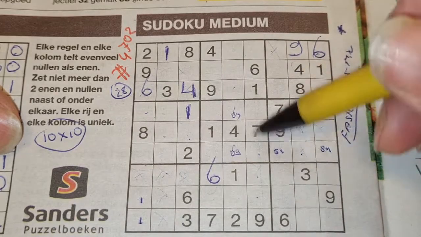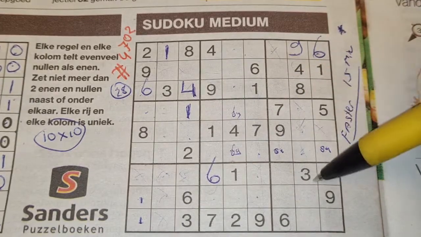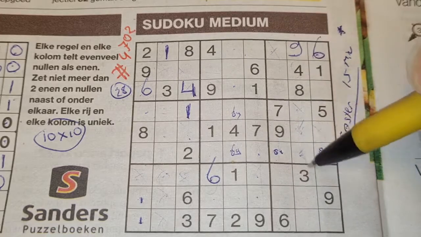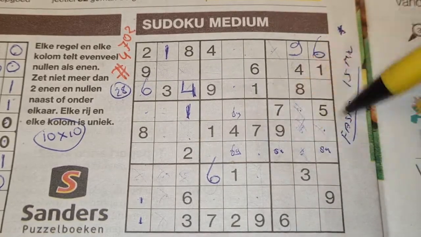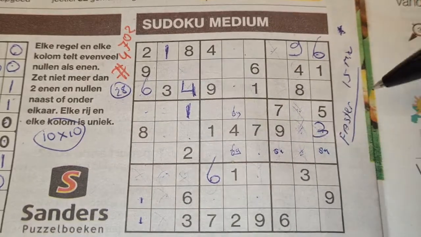4 missing numbers now in this big square. One of the missing numbers is 3. We have a 3 in this column. So no 3 in these 3 boxes. 1 box left in this big square for number 3. Should be there.